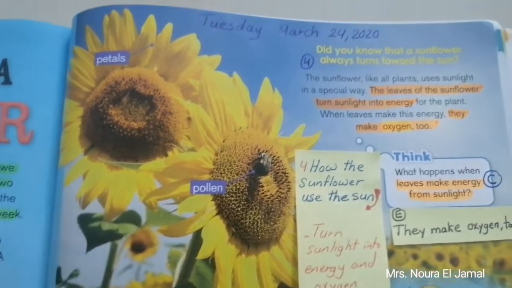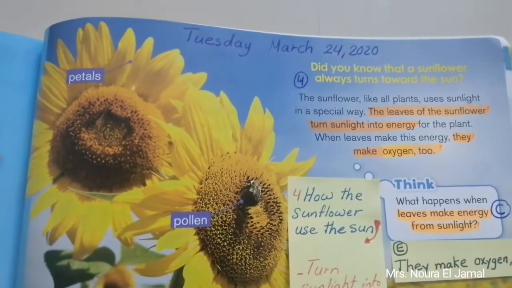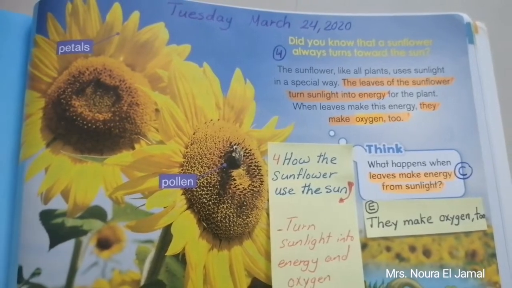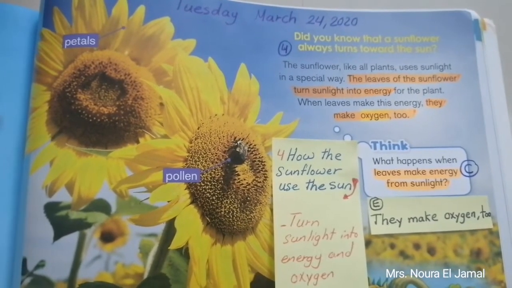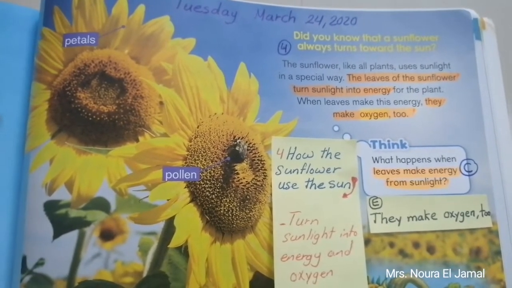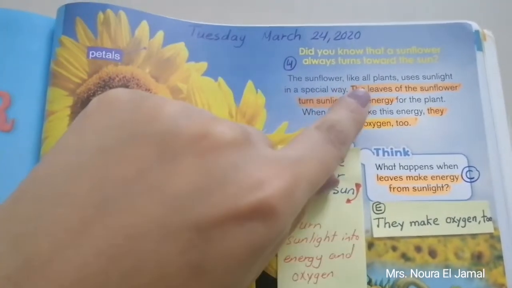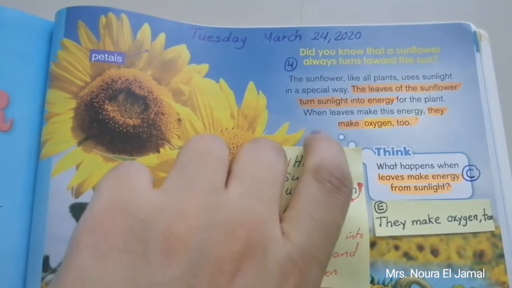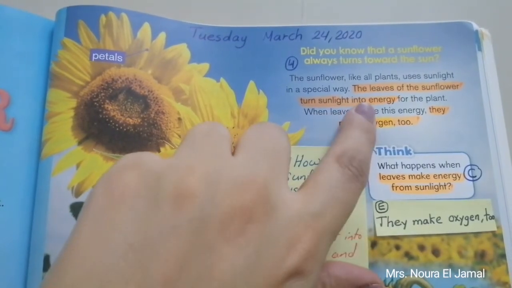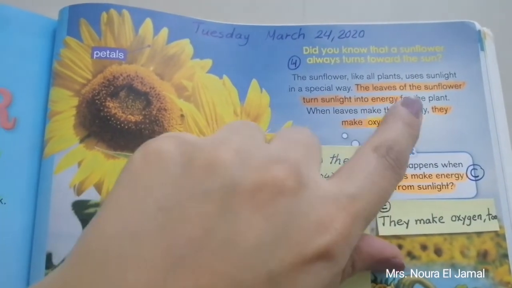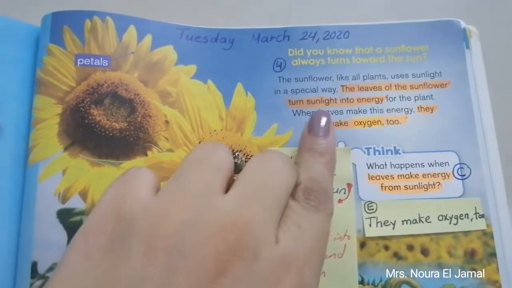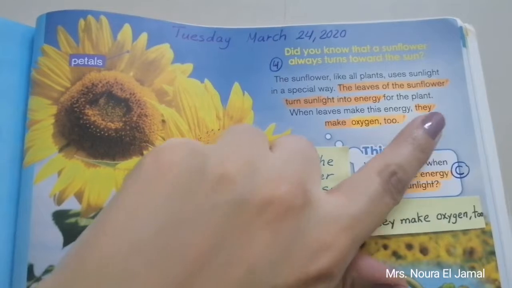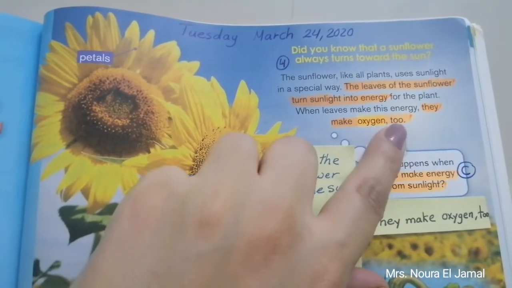How does the sunflower use the sun? The leaves of the sunflower turn sunlight into energy for the plant. And then when leaves make this energy, they make oxygen too.